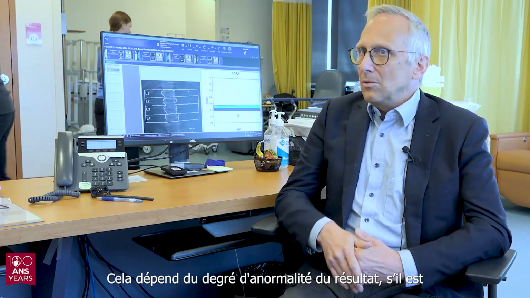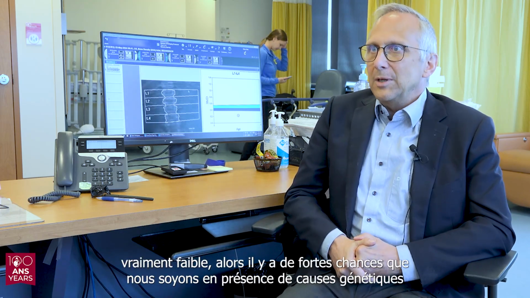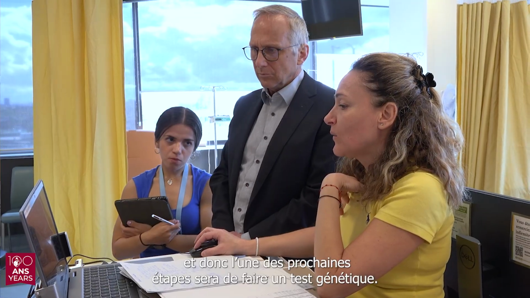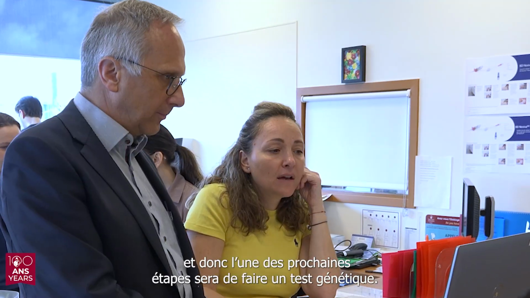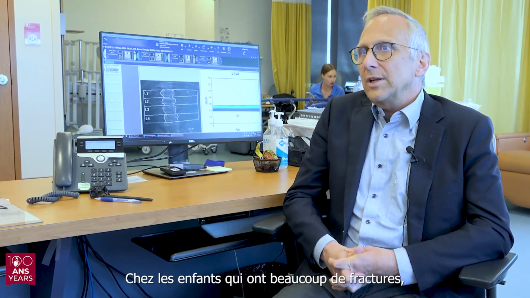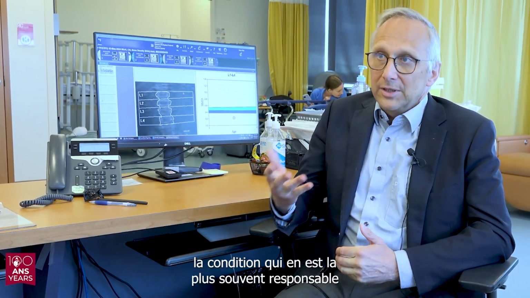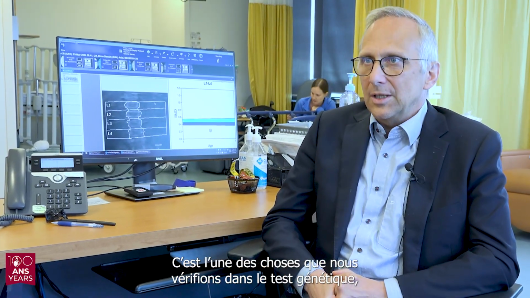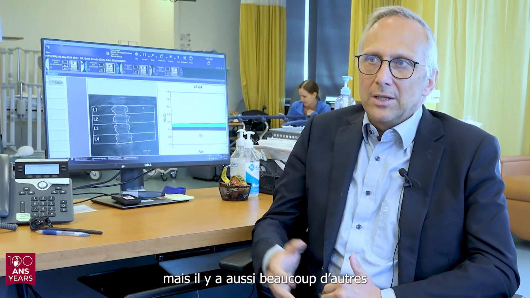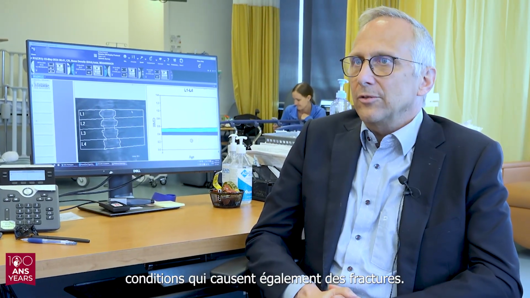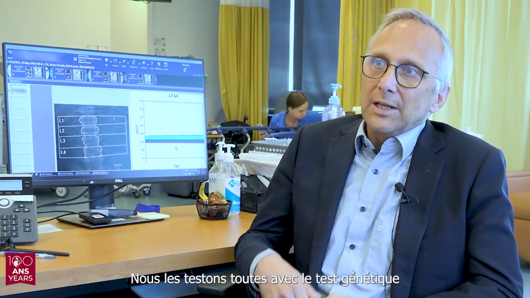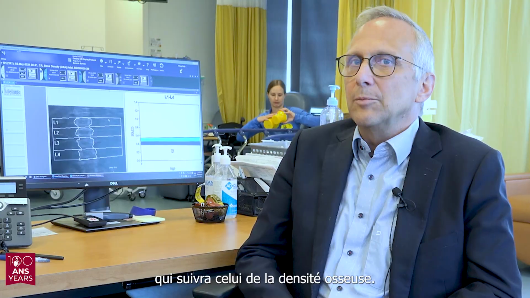It depends on how abnormal the result is. If it's really low, then there's a good chance that this will have genetic causes. So one of the next steps will be to do the genetic test. In children who have a lot of fractures, the condition that is most often the cause is osteogenesis imperfecta, so this is one of the things we are checking for in the genetic test. But there are many other conditions that also cause fractures, and we test for all of them in the genetic test that will follow after the bone density test.